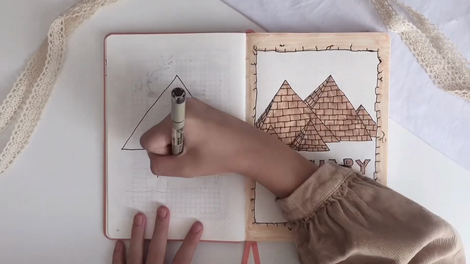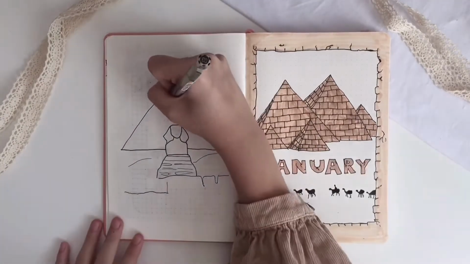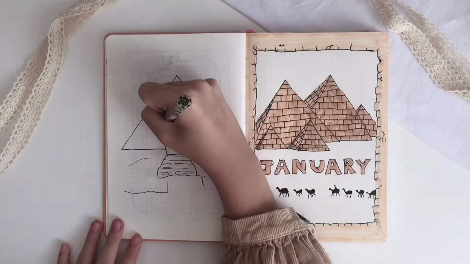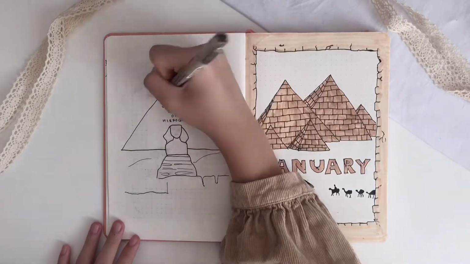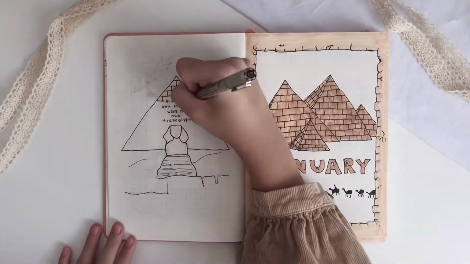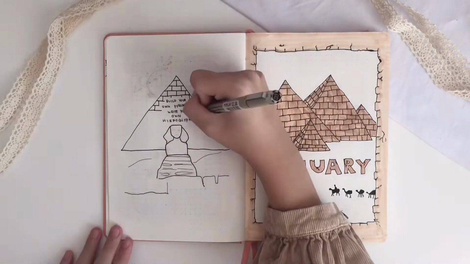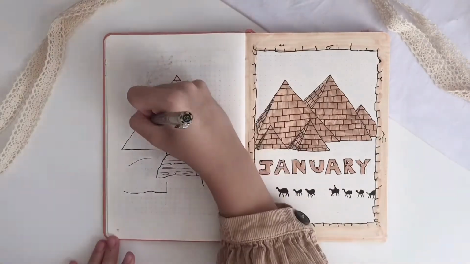Now over here, I am doing a little quote page where I have a pyramid, and in front of the pyramid, there is the Great Sphinx of Giza. Now I'm not sure if I pronounced that correctly, so please correct me if I'm wrong. Now, I wrote this quote I found on Pinterest which says, "Build your own pyramids, write your own hieroglyphs," which I think is so motivating.